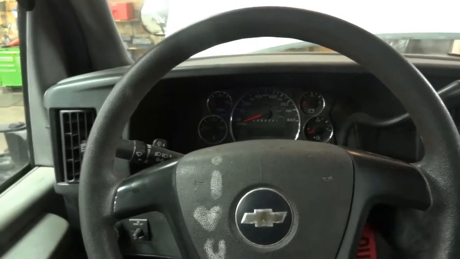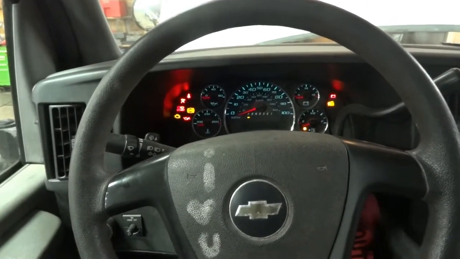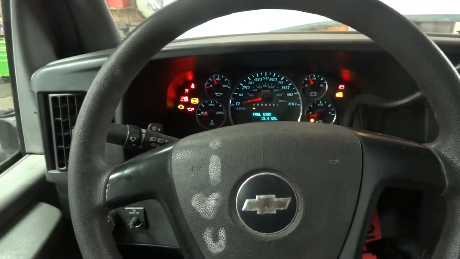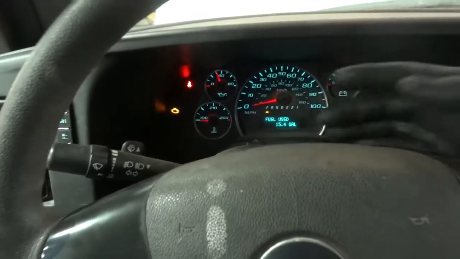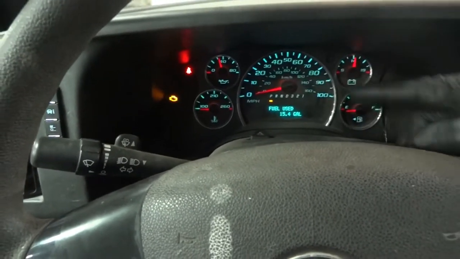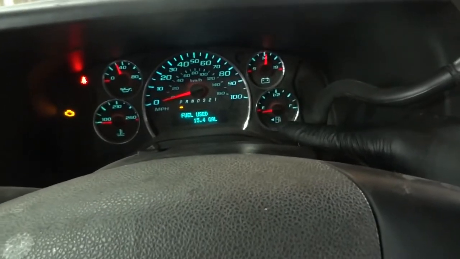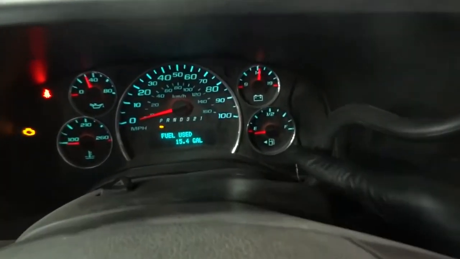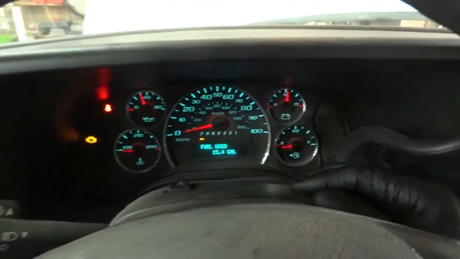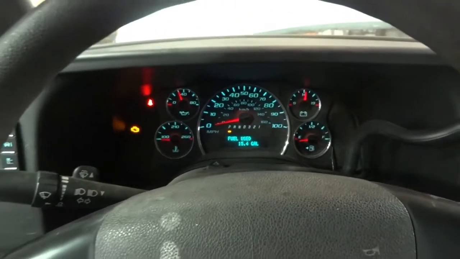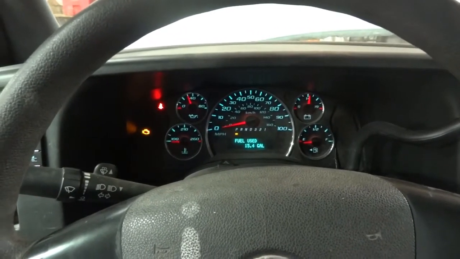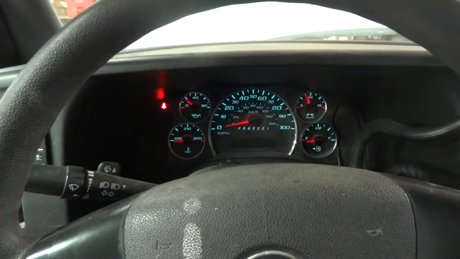So I'm gonna start the van. As you can see, the van is running, the check engine light remained on. The customer also stated that the fuel gauge is showing empty all the time. So the fuel gauge right there doesn't move, it shows empty. So customer's complaint confirmed. Now I'm gonna turn off the van and connect the scan tool to it so we can see what kind of trouble codes we have in memory.